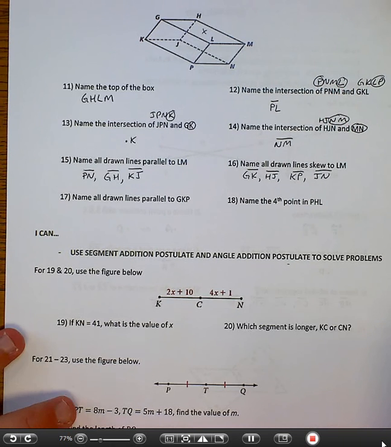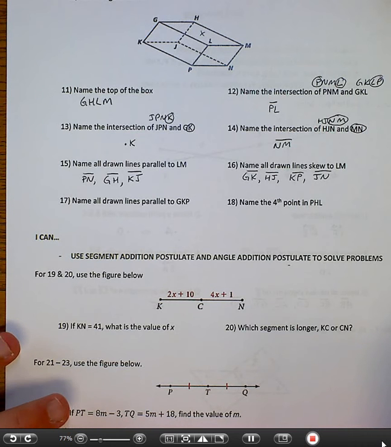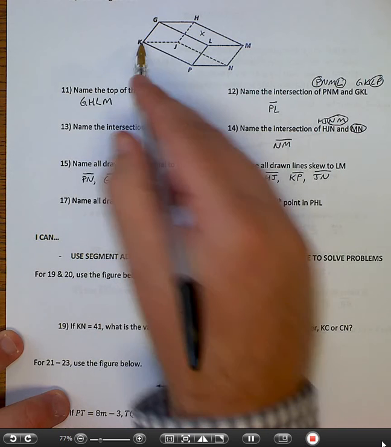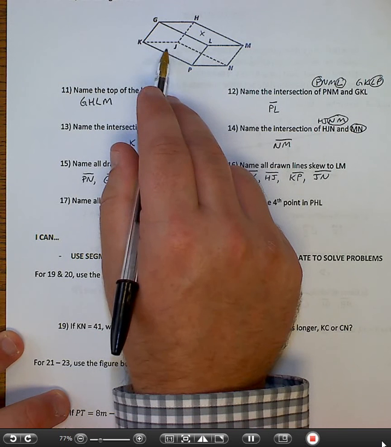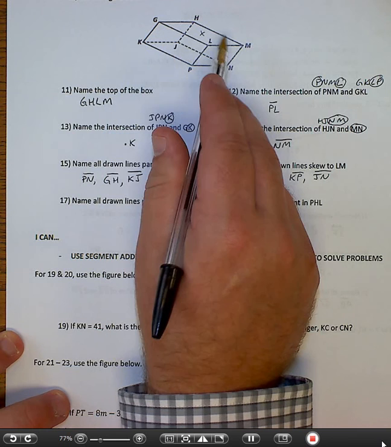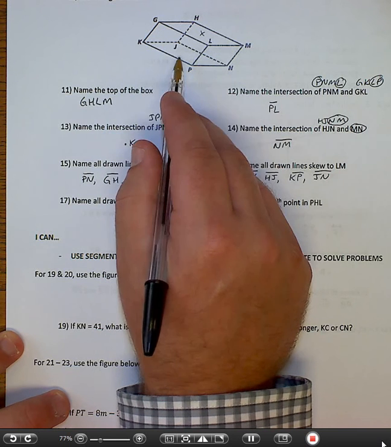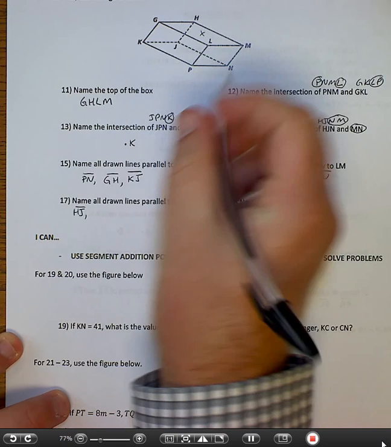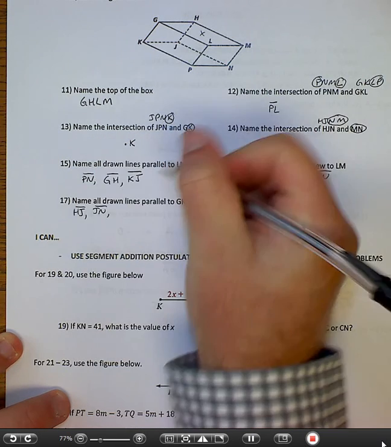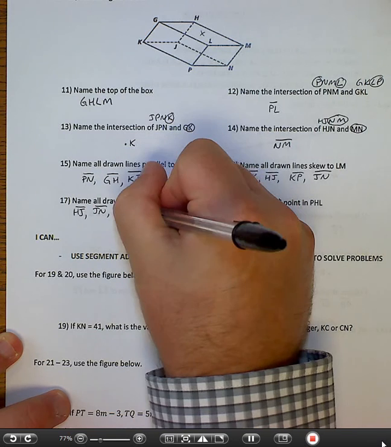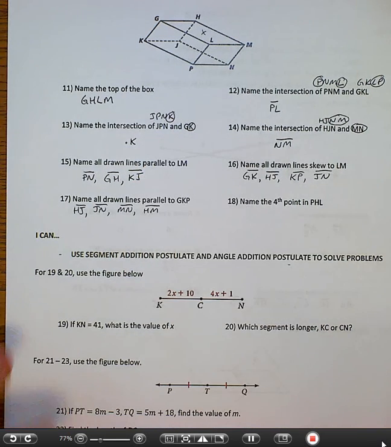17, name all lines, drawn lines parallel to GKP. Well, GKP is a plane. GKP is the front here. Anything parallel to the front would lie on the back. So all the lines that lie on the back are going to be parallel to the plane. So HJ, JN, MN, and HM are parallel to the plane.